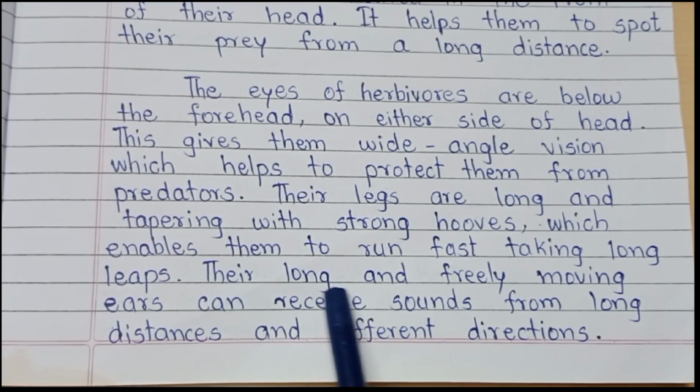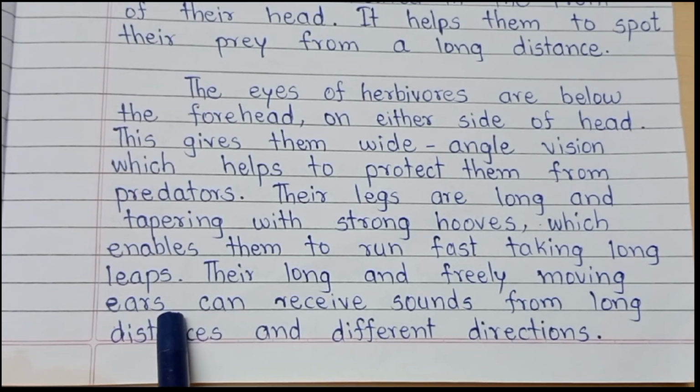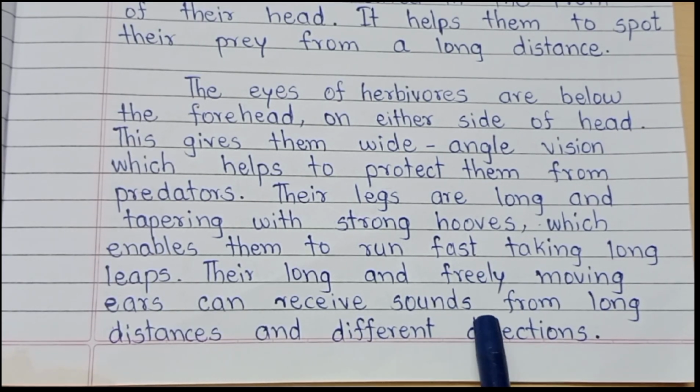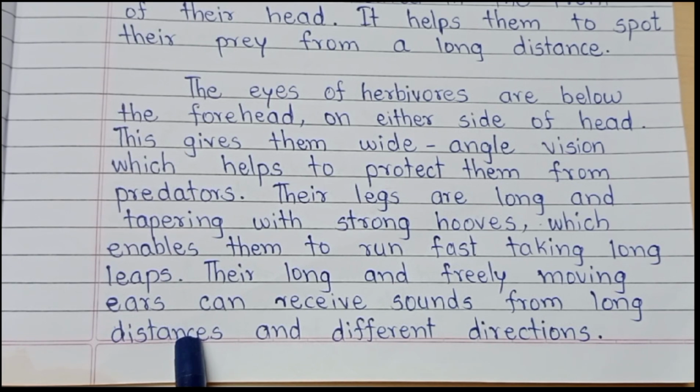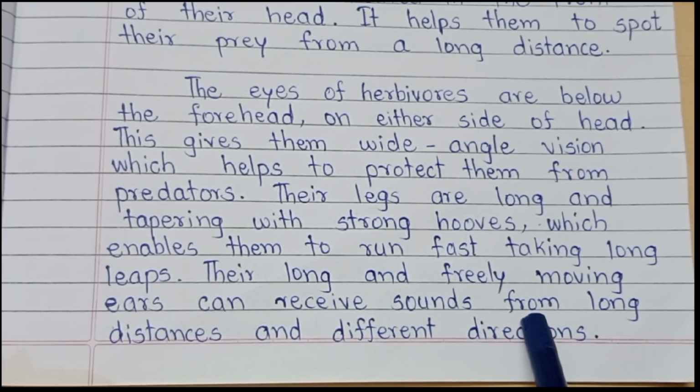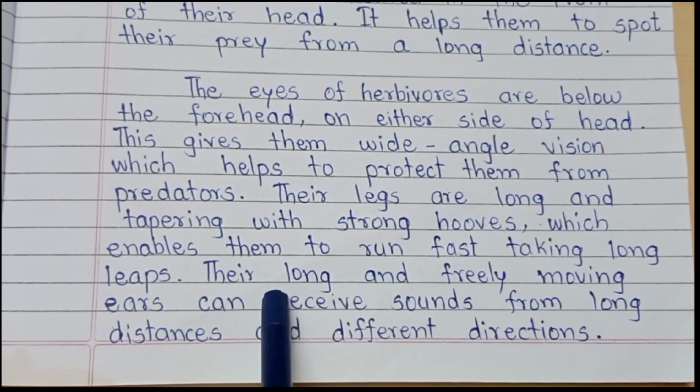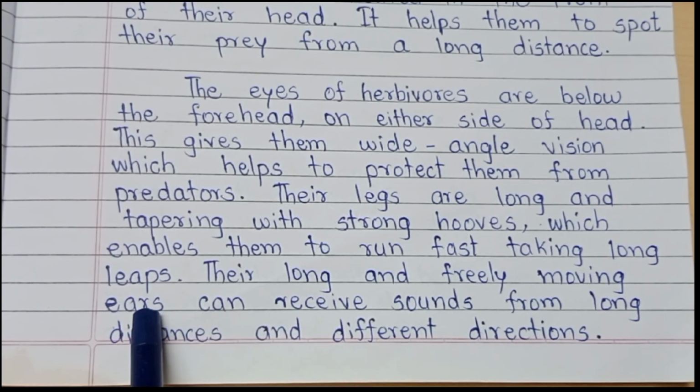Because of these long and freely moving ears, they can receive sounds from long distances and different directions, because they can move their ears.